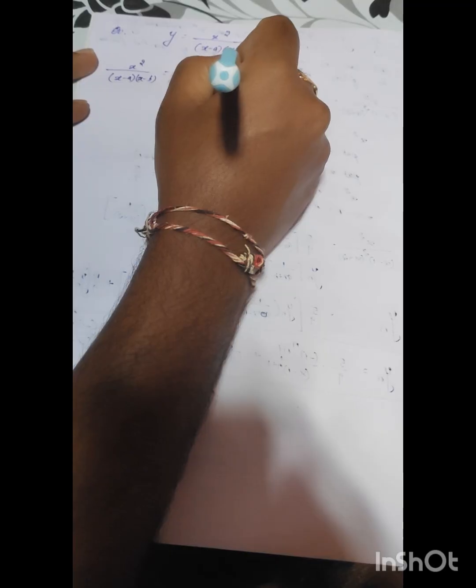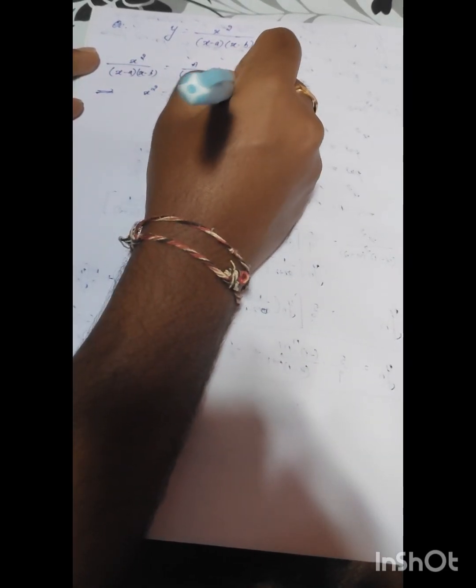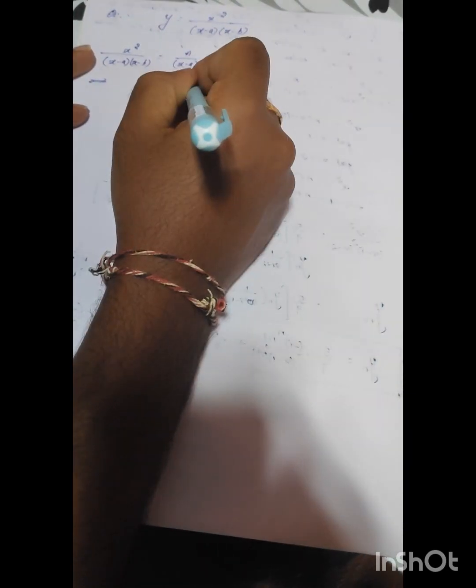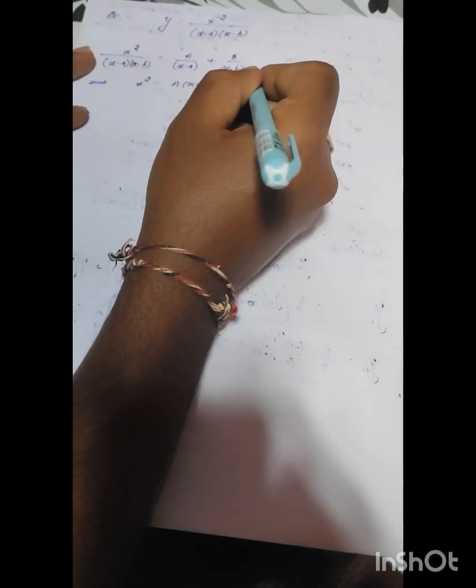So let's put this function x squared divided by x minus a into x minus b as, let's write it as A divided by x minus a plus B divided by x minus b. So this implies that x square will be equal to A into x minus b plus B into x minus a. Now in order to find the values of A and B, we may have to make one term 0, so that we will be able to calculate the other term. So let's put x is equal to a.